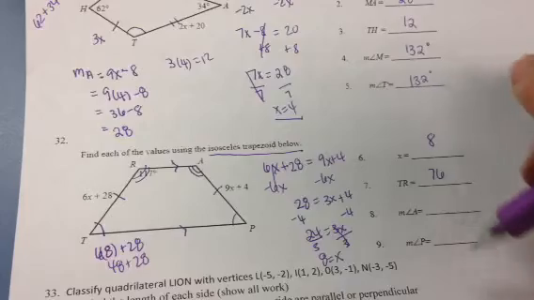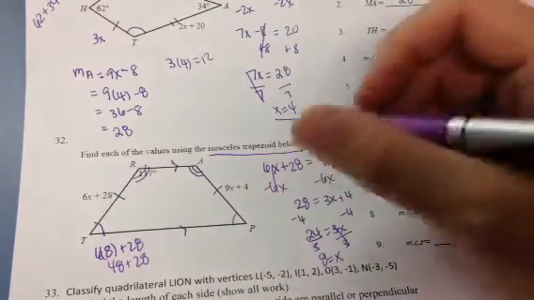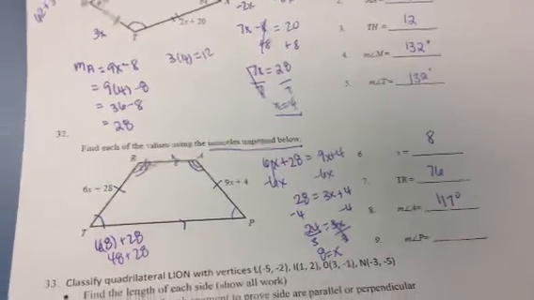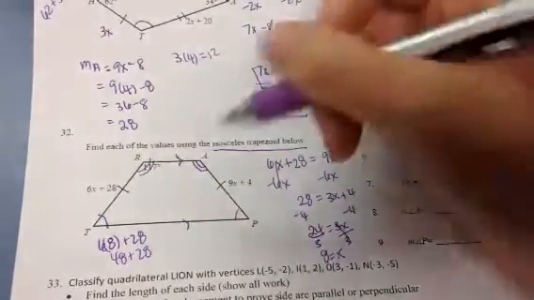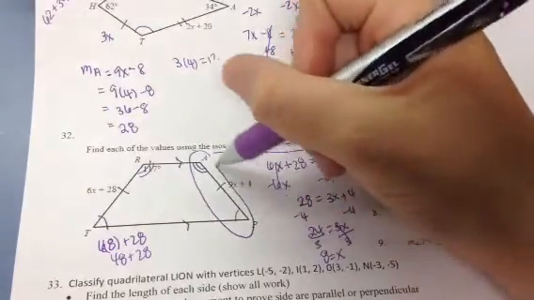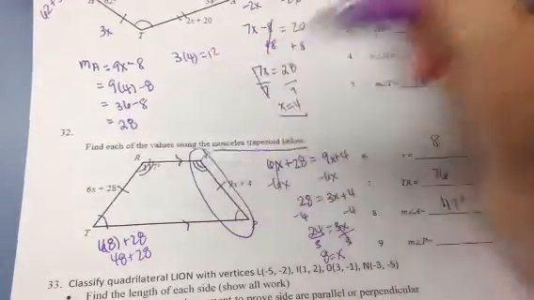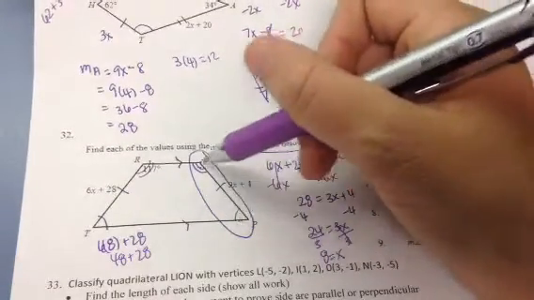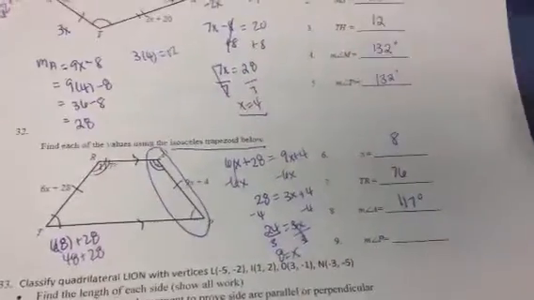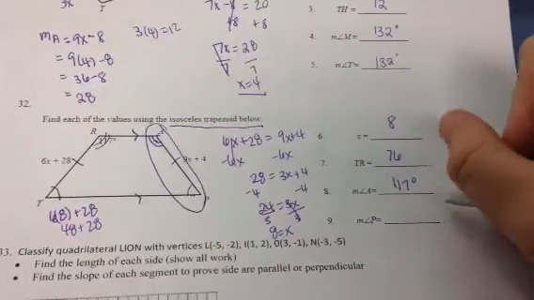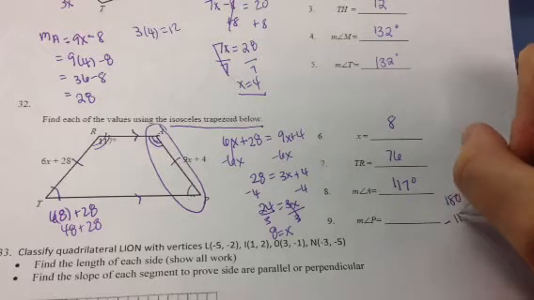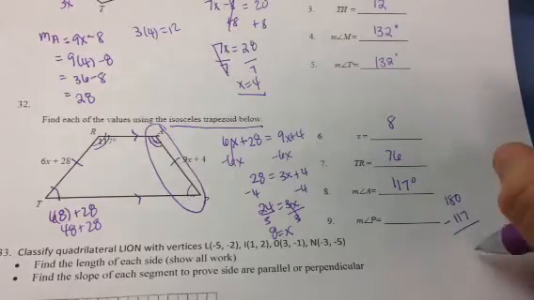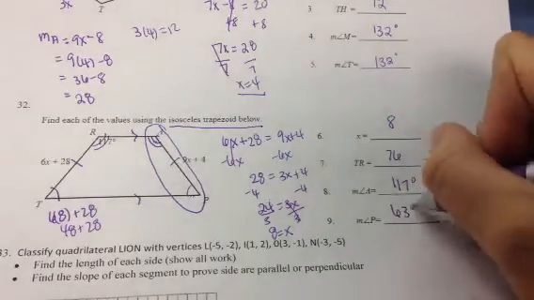Now we're asked to find angles A and P. So angle A is congruent to angle R. We said those base angles will always be congruent. So it's 117 degrees. Remember that in a trapezoid, these angles are always supplementary, the consecutive angles, one from the top, one from the bottom. So to find the measure of angle P, I'm going to do 180 minus 117. 180 minus 117, we get 63. Angle P must be 63 degrees.